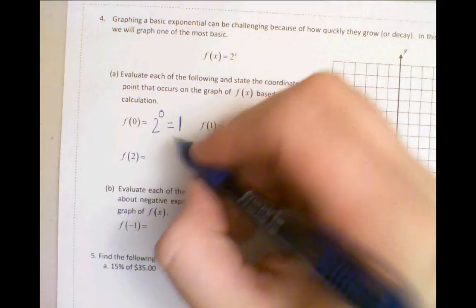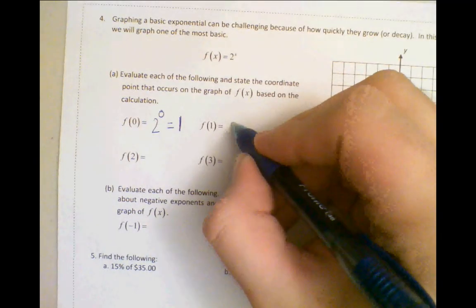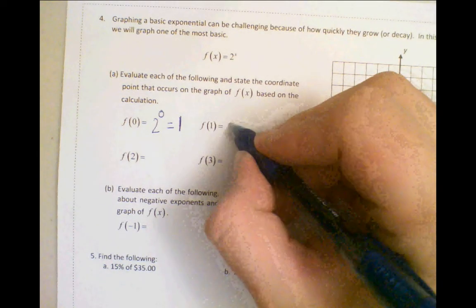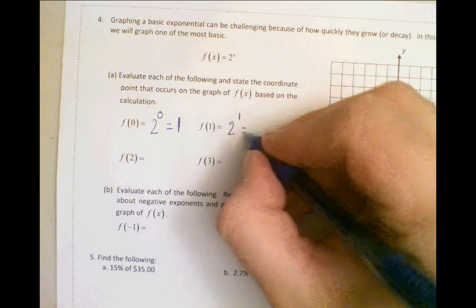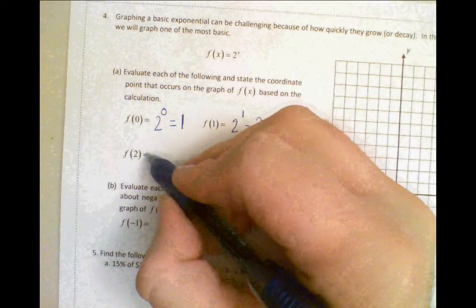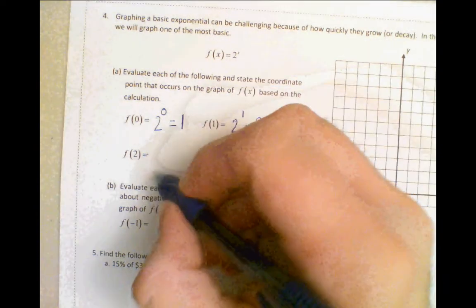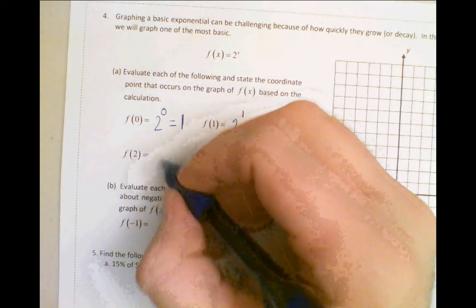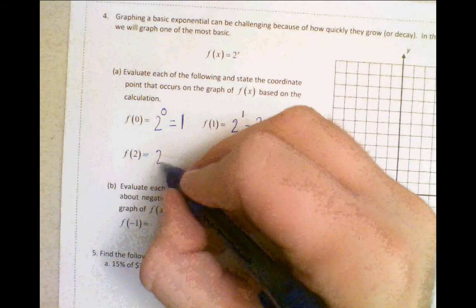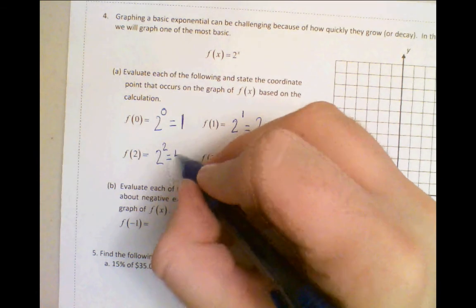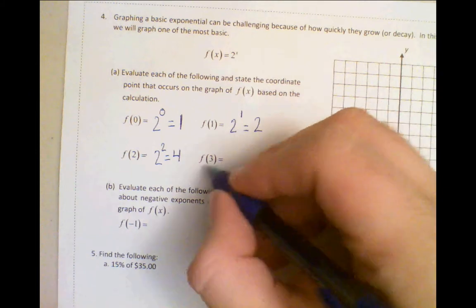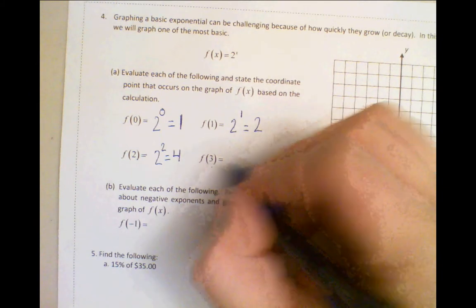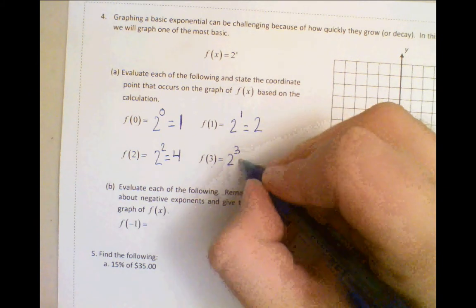In this case, we're going to plug in x is 1, so 2 to the first power, which is 2. Okay. Now in this case, we have x equal to 2, so it's going to be 2 raised to the second power, which is 4. Okay. And finally, f of 3 is when x equals 3. We're going to do 2 raised to the third power, or 8.